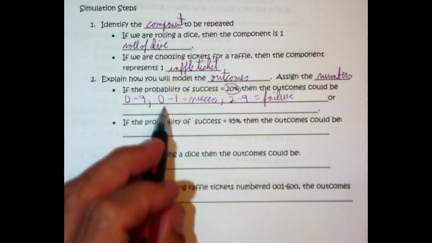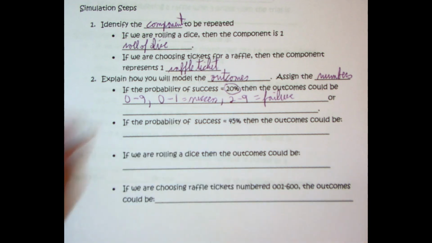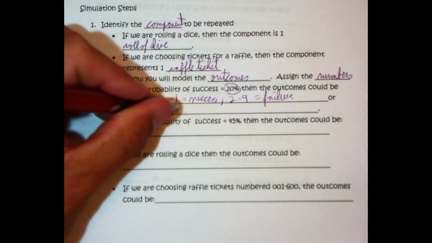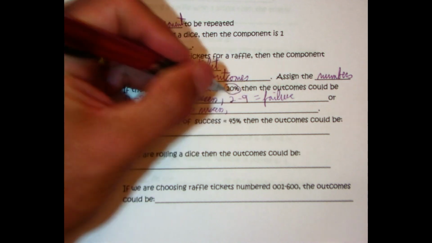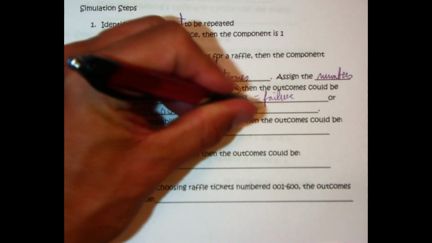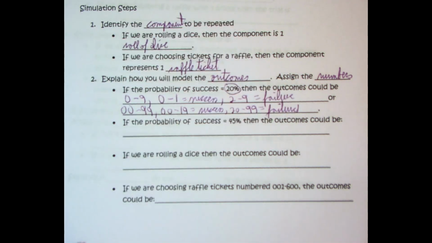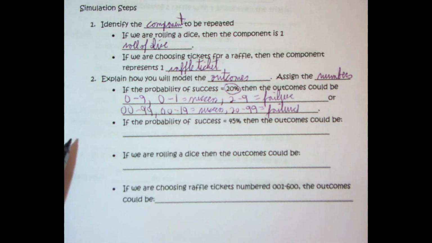So 2 out of 10 numbers are success, 8 out of 10 numbers are failure. Or I could use double-digit numbers. 00 through 99. 00 through 19 equals success, that's 20 numbers. And 20 through 99 equals failure, that's 80 numbers. Okay, so 20 out of 100 represents success, 80 out of 100 equal failure.